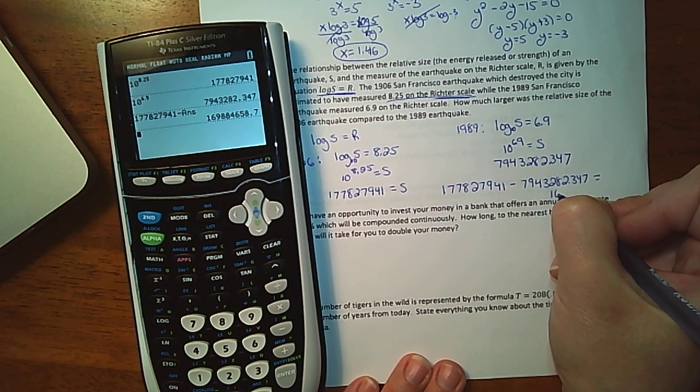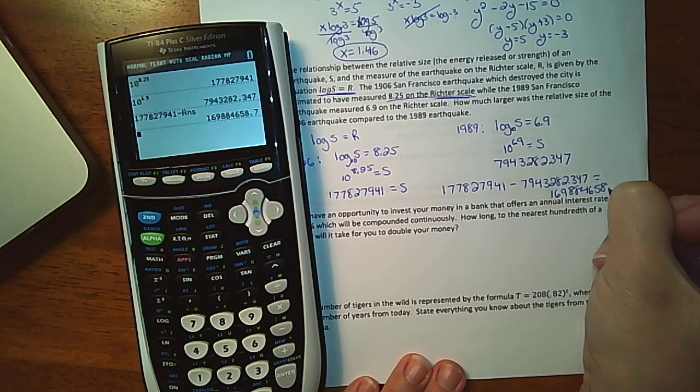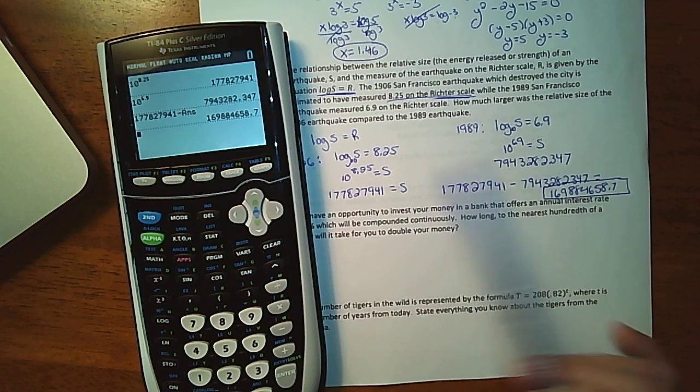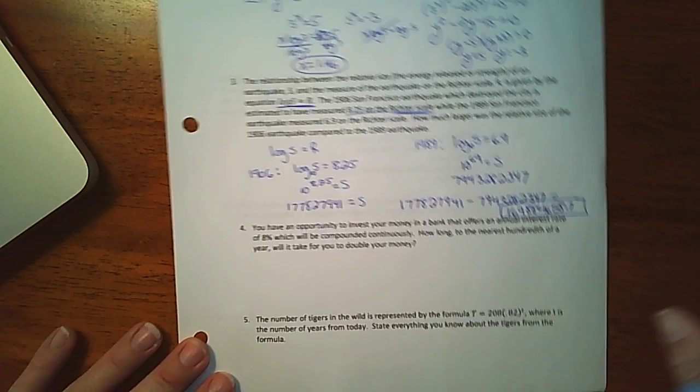Equals 1698865. And that would have been the answer right there. You could have also, if you wanted to do it, some people did this guy divided by this guy, and I think it was like 22 times larger. So you could have done it that way too.